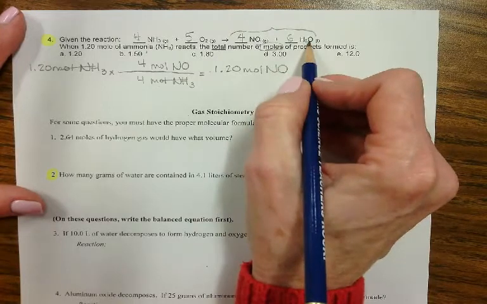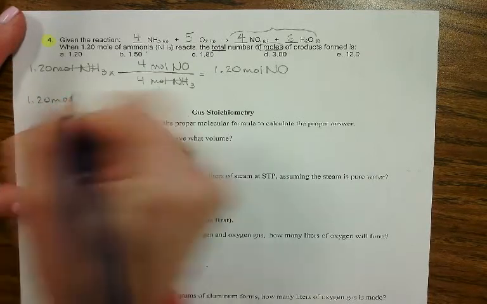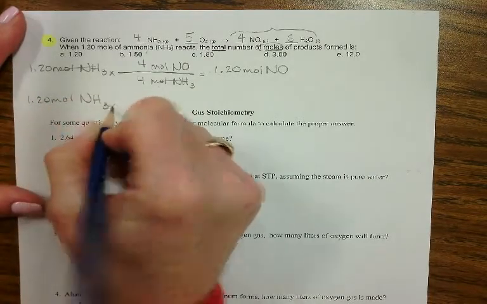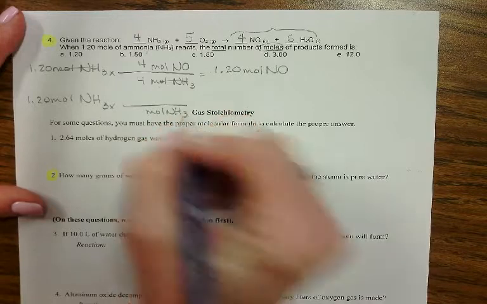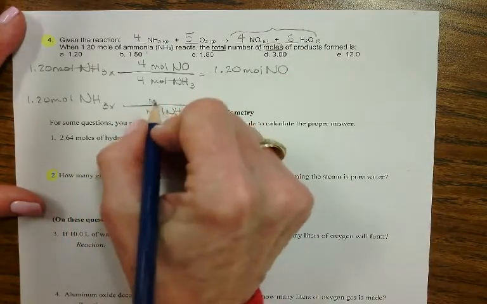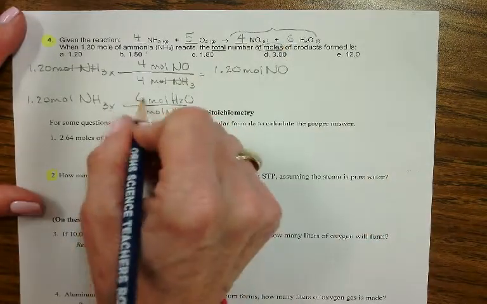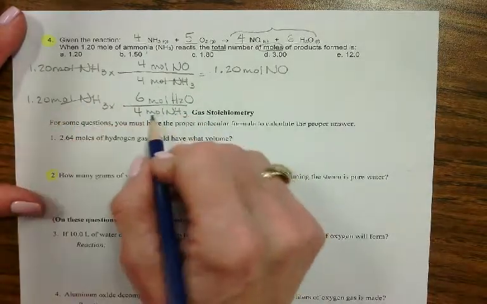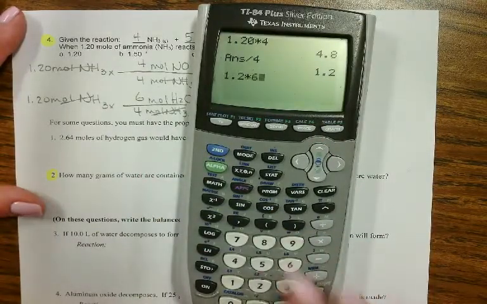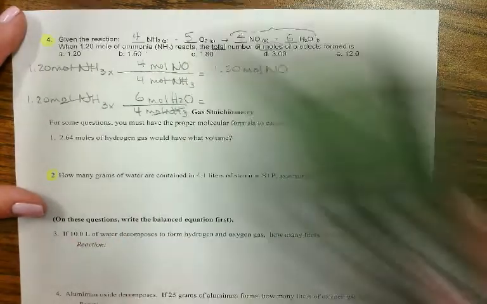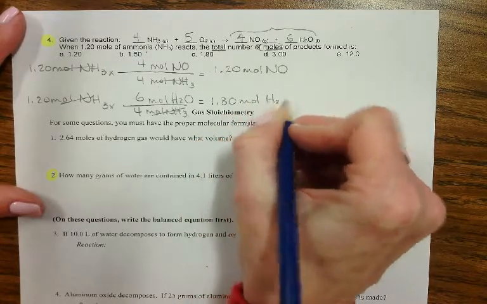So now I need to find the moles of water, and then I'm going to add it to this one. So I start with my given, 1.20 moles of ammonia. And then I'm going to put moles of ammonia down here, and I'm going to convert to moles of water. So I go get my mole ratios. That's 6 moles of water, 4 moles of ammonia. Ammonia cancels, and I'm left with moles of water. It's going to be 1.2 times 6 divided by 4, 1.8. That means there are 1.80 moles of water formed.